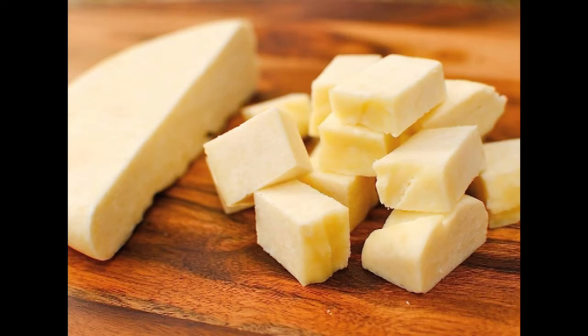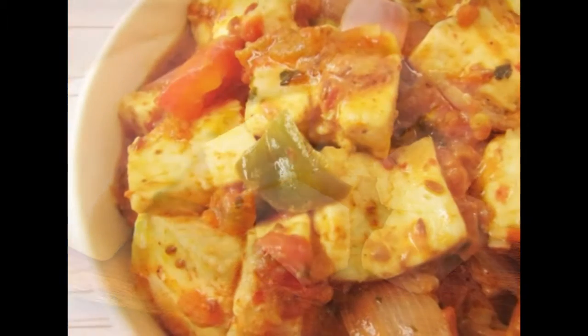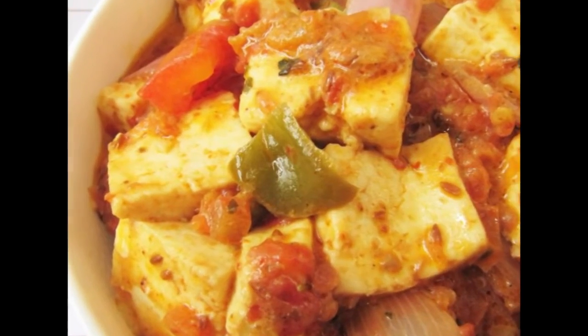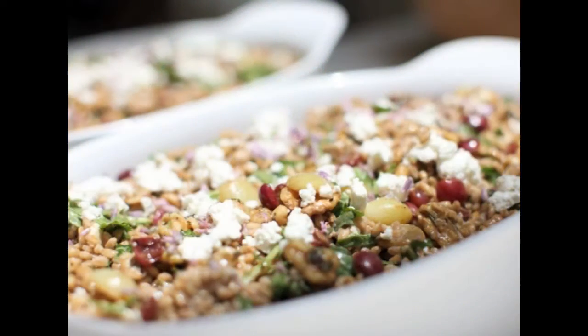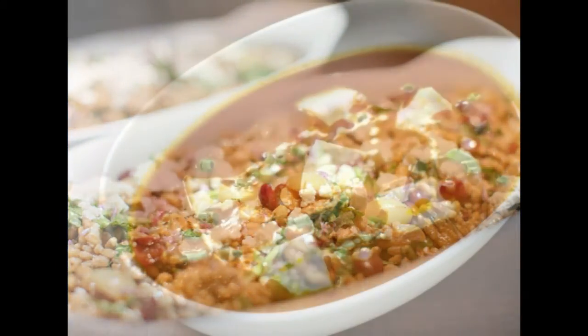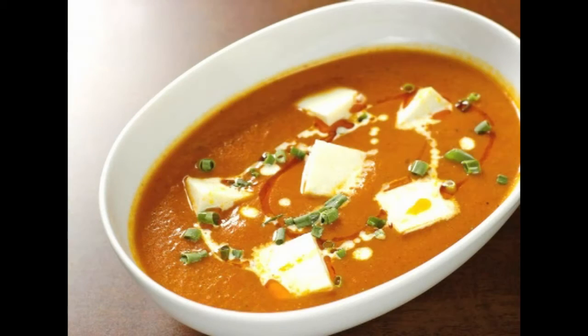Another important aspect is also, while you are preparing paneer, a lot of whey will be produced. That whey can be used in the cheeses instead of discarding the whey. So these are some very effective ways of using the leftover foods.